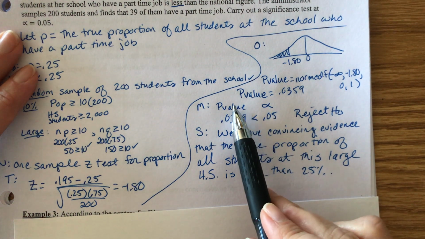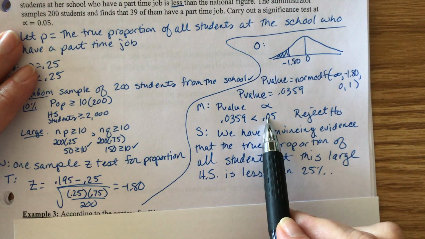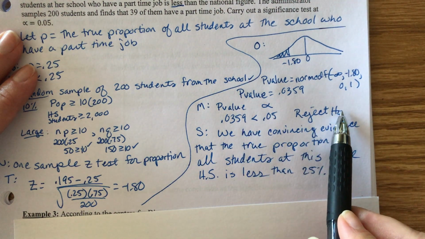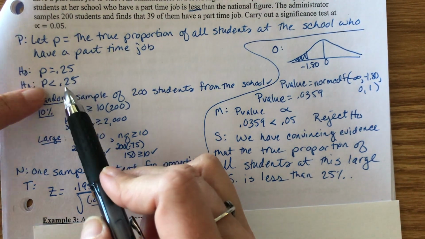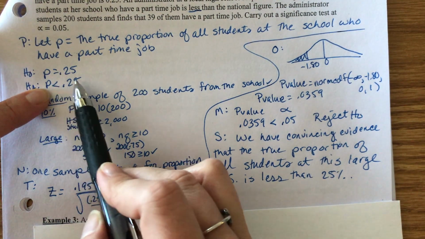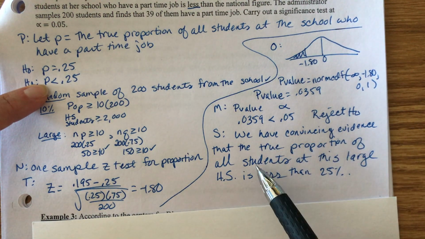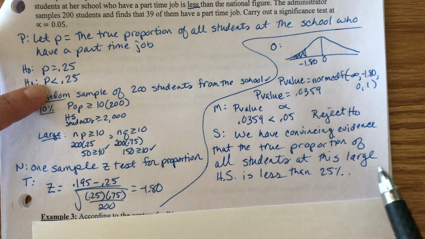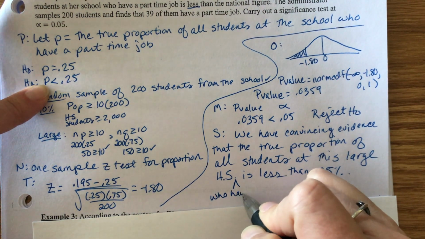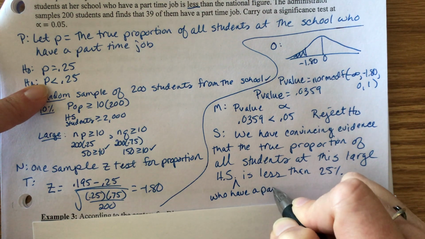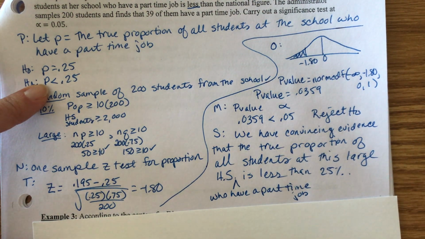Then you need to show your comparison, p-value compared to alpha, right? This time our p-value is less than alpha, which means you reject your null, right? So if you reject your null, then that means that this is what we're going to be able to talk about. So I wrote, we have convincing evidence that the true proportion of all students at this large school who have a part-time job, I forgot that part. That's the important part. Oops, sorry. Have a part-time job is less than 25%.